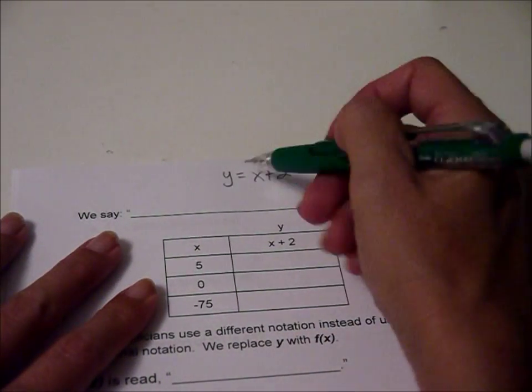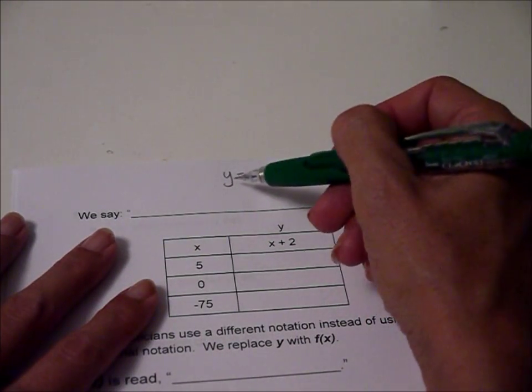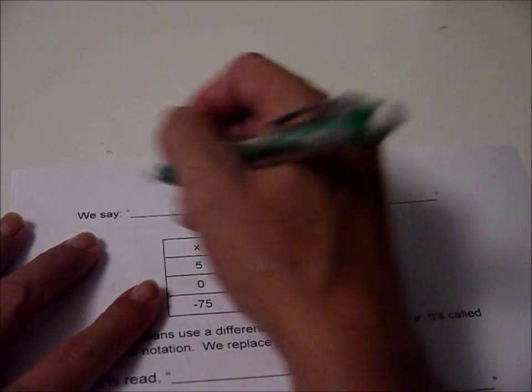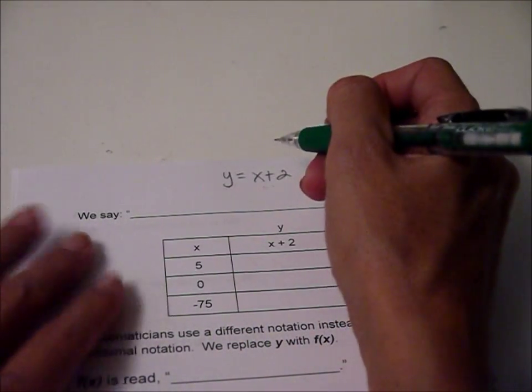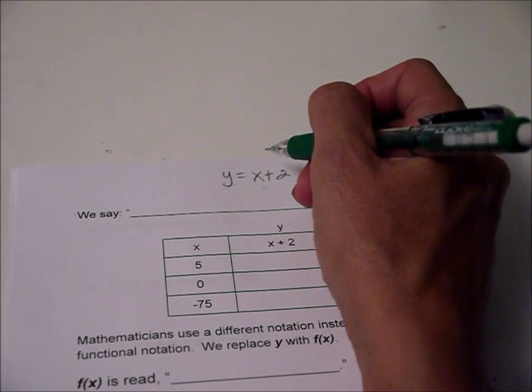We say that y is a function of x, meaning the answer here depends on what x is. So if we were to be asked about that, which you're not, this is just part of explaining why we're doing it this way, we would say y is a function of x.